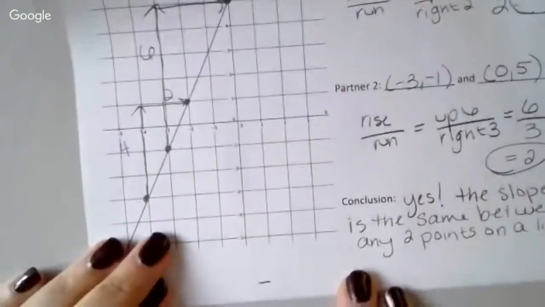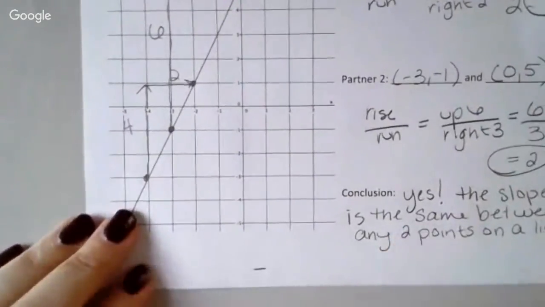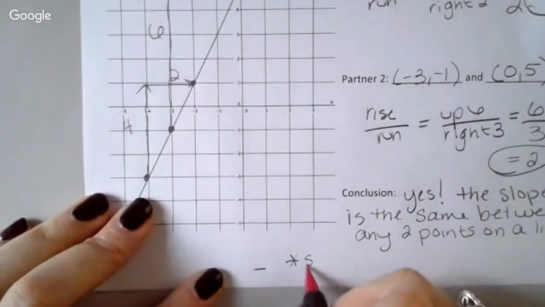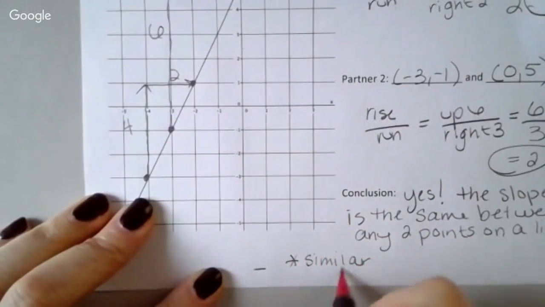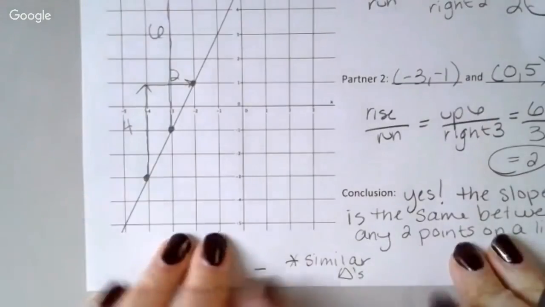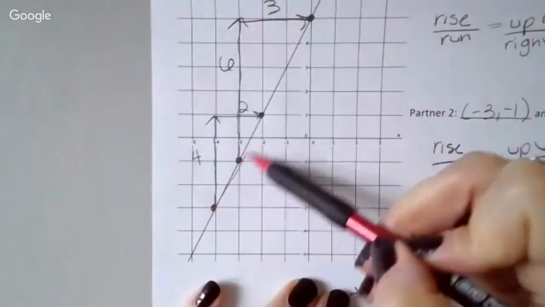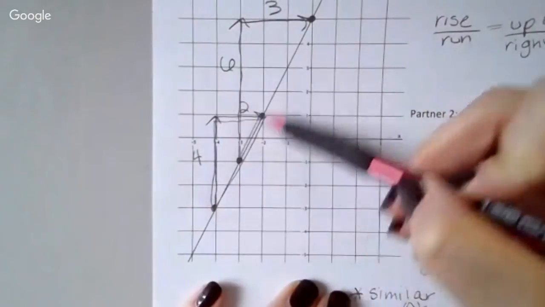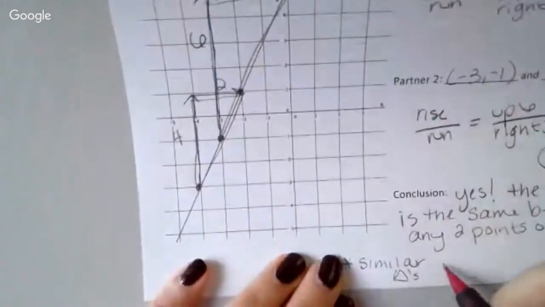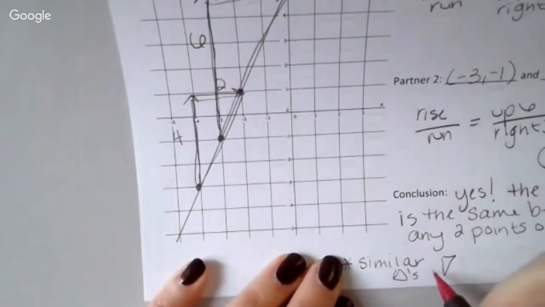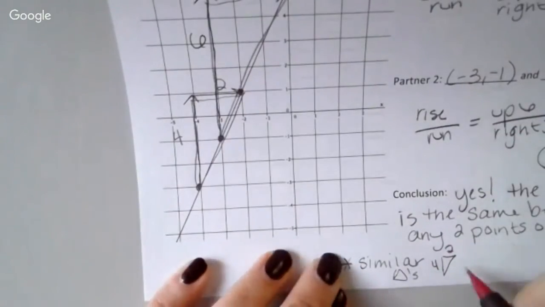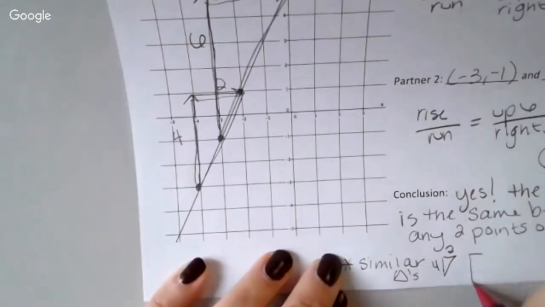Okay, now why does this happen? Well, really, it comes down to similar triangles. If you look at the 2 triangles I made, you look over here, these are really triangles. This is triangle 1. This is triangle 2. So if I draw them separately, I had a triangle with 4 and 2. And then I had a larger one with 3 and 6.